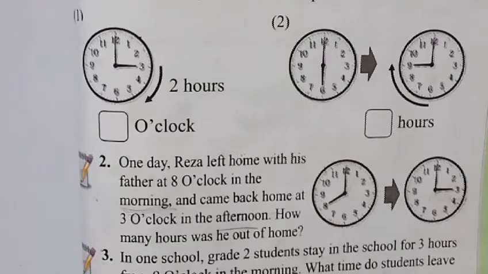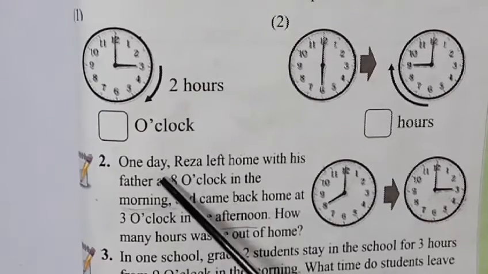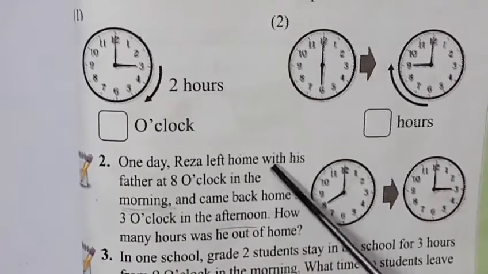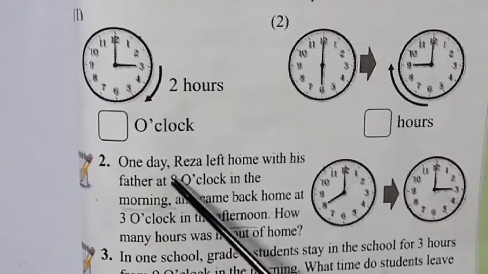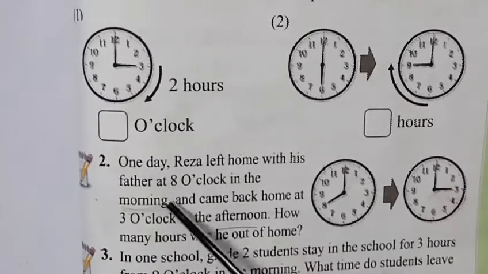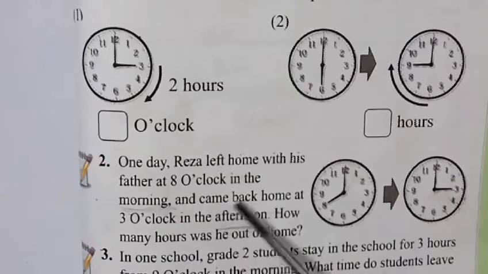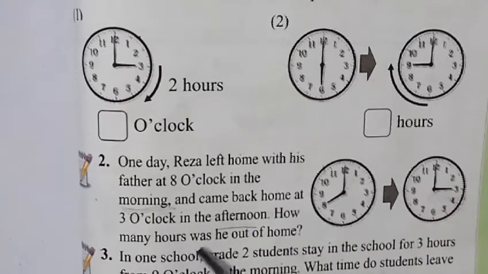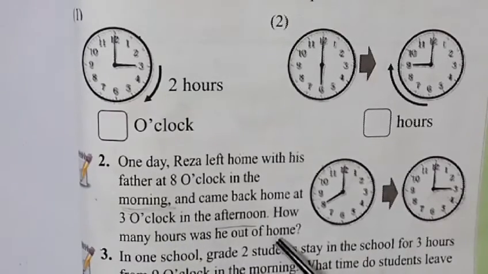87 page. Second question. One day Reza left home with his father at 8 o'clock in the morning and came back at home 3 o'clock in the afternoon. How many hours was he out of home?